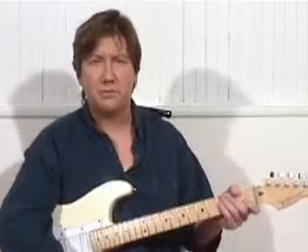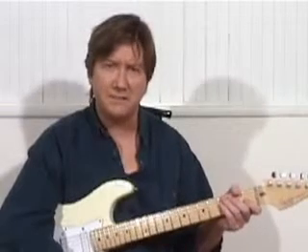Welcome to Lesson 9. In the previous lesson, we looked at a 1-4-5 progression. Now, sometimes the chords that you'll be soloing over will contain other chords besides 1, 4, and 5. In this example, I'm going to play you a typical progression from the 50s, which uses chord 6. In the key of C, that is an A minor.